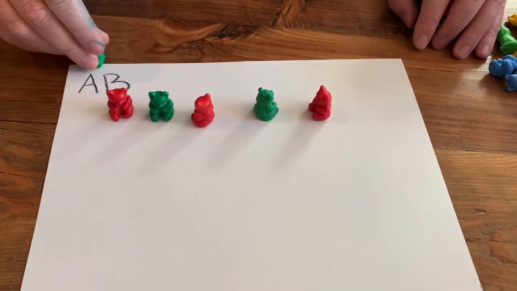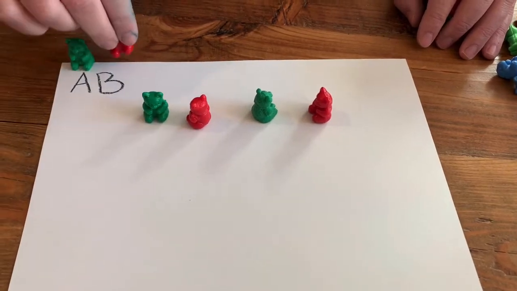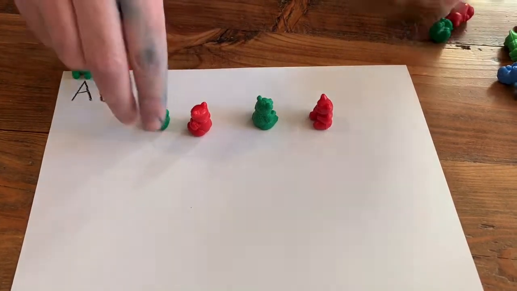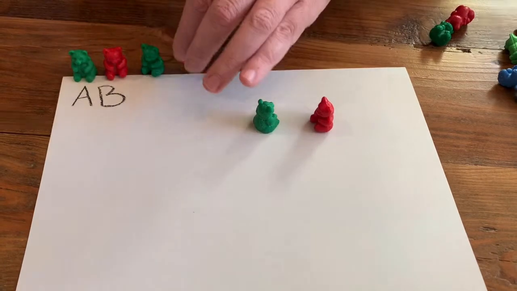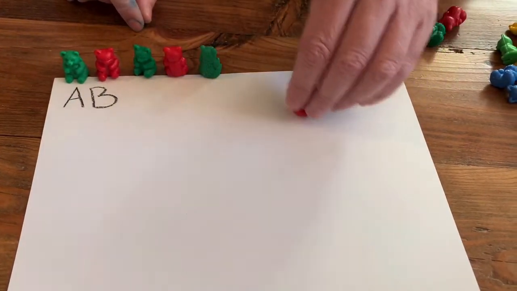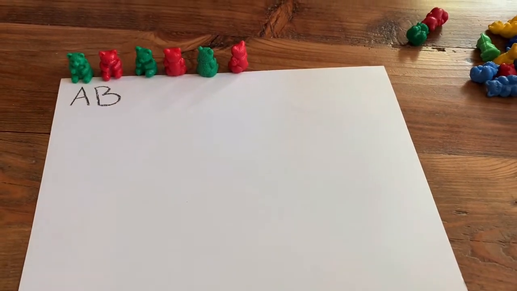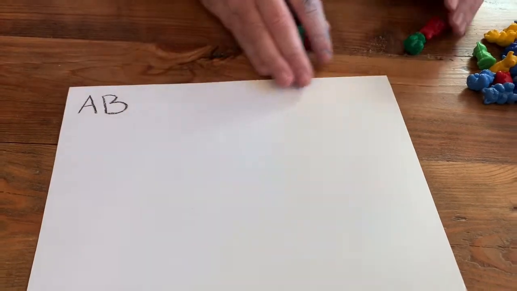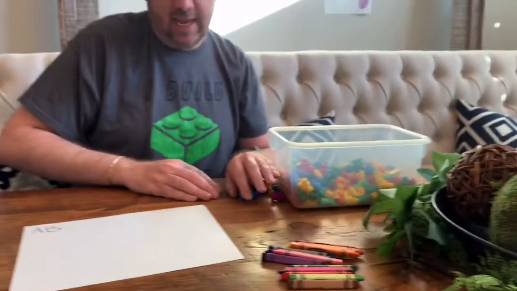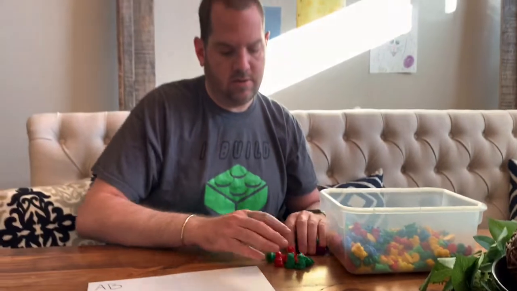So if the green bear was A and the red bear was B, then the next one would be green, then red, then green, then red, and so on and so on. Okay? So that is an A-B pattern.